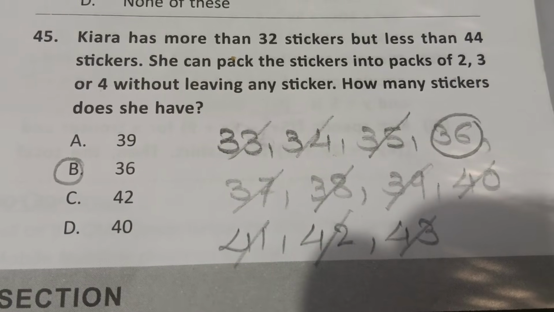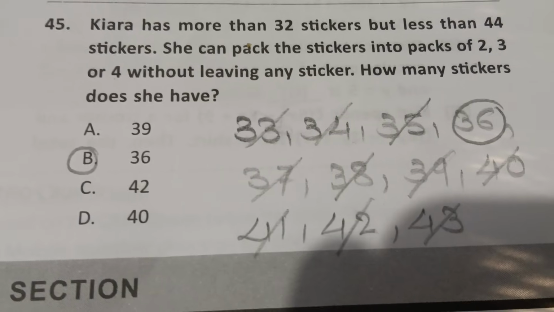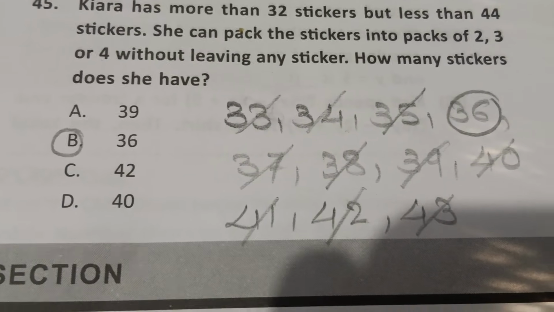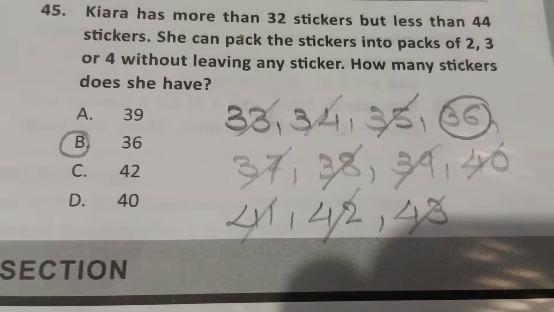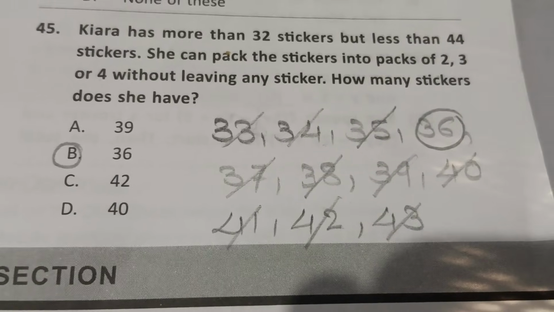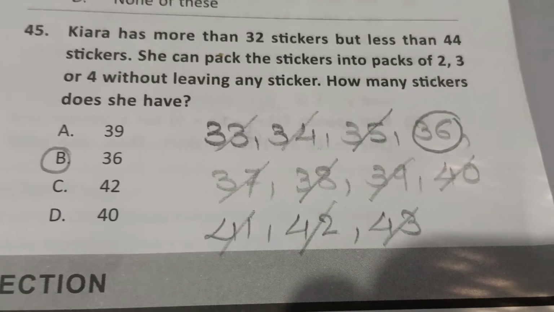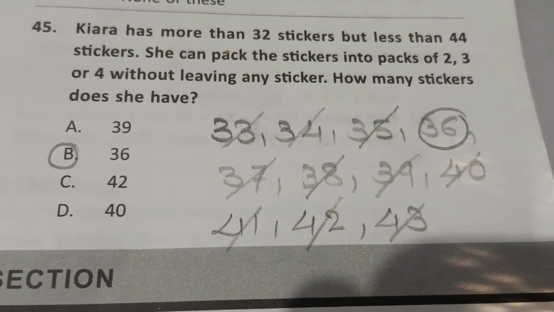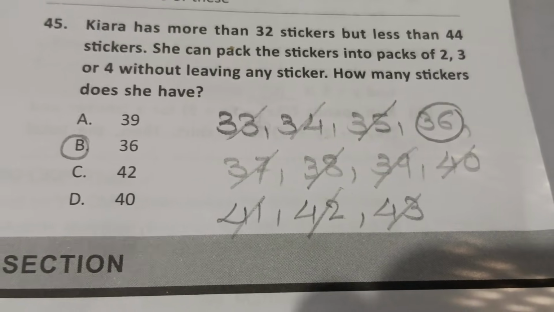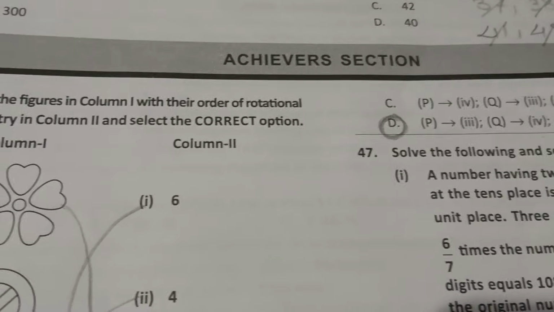Kiara has more than 32 stickers but less than 44 stickers. She can pack the stickers into packs of 2, 3 or 4 without leaving any sticker. How many stickers does she have? To find this, first we have to write all the numbers between 32 and 44, and also find the numbers which are divisible by 2, 3 and 4. So it's only the number 36 which is divisible by all of 2, 3 and 4. So option B. Now let's start the achiever section.